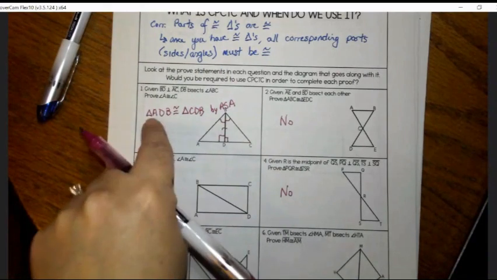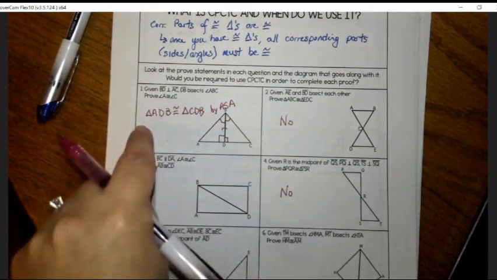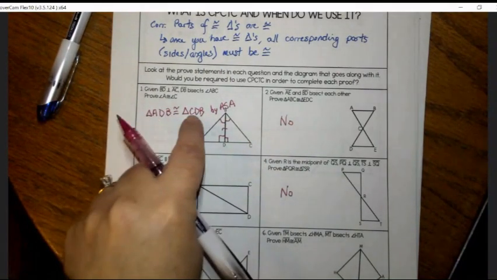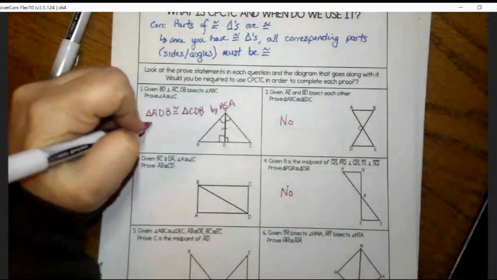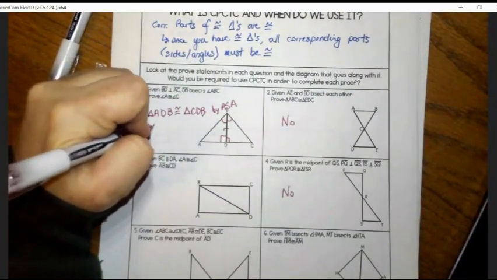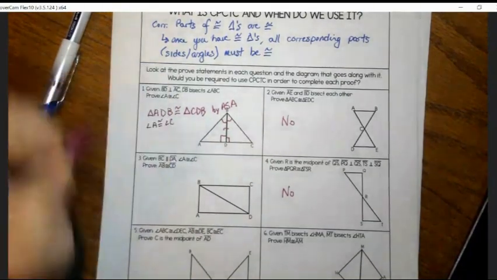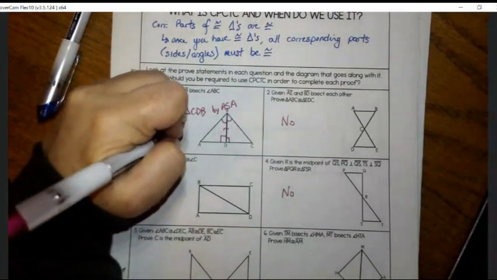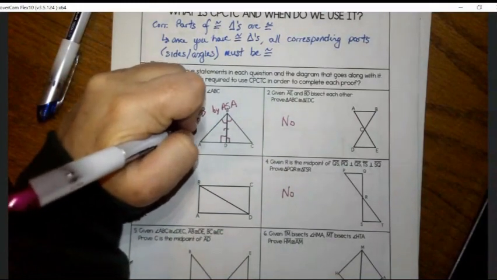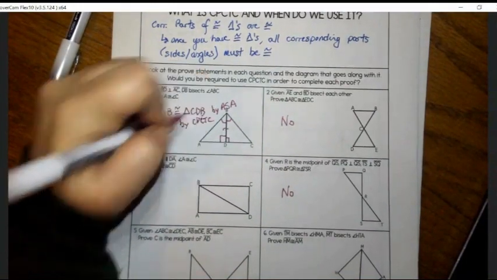So once we know the two triangles are congruent, we can say A and C are congruent. Look, A is the first letter, C is the last letter. So this one, we'd have another step right after that in the proof. So the two angles are congruent by CPCTC. So this one will be yes.